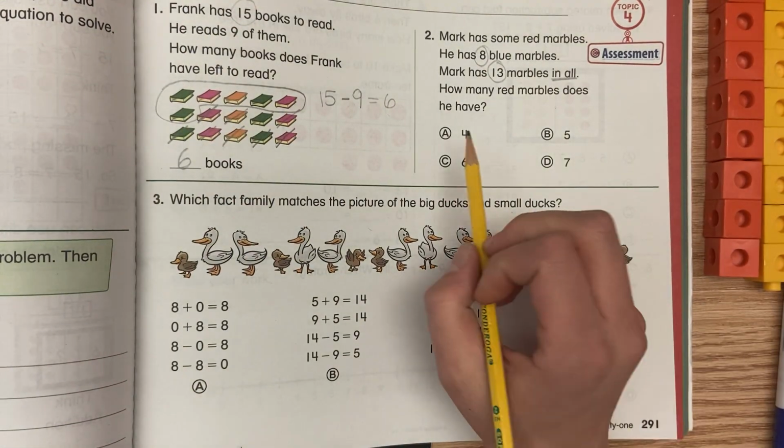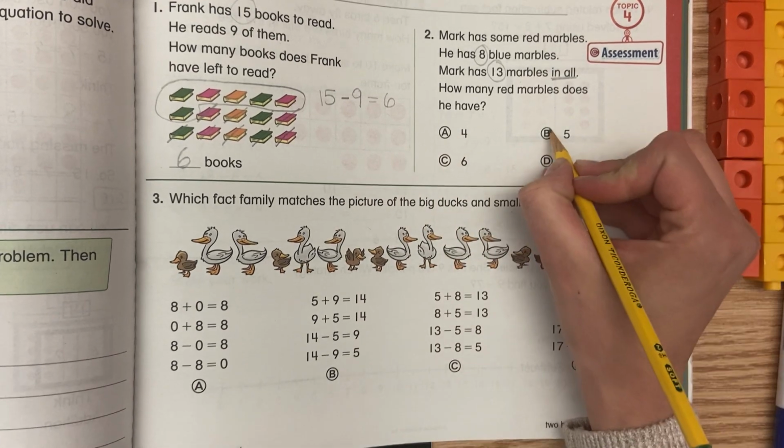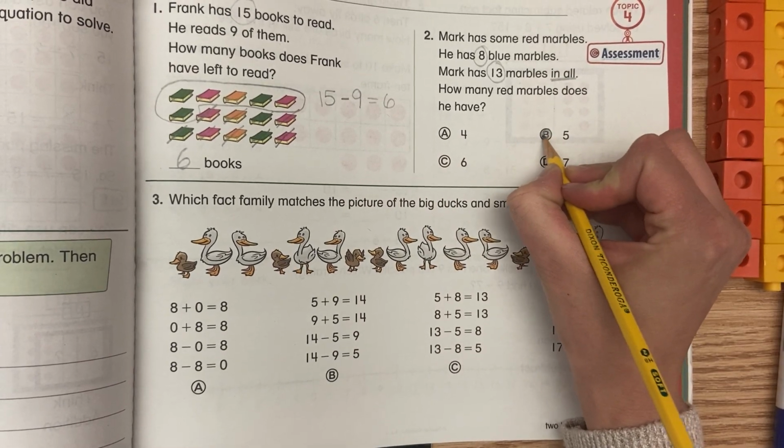Okay, let's see if 5 is one of the choices. It's letter B.